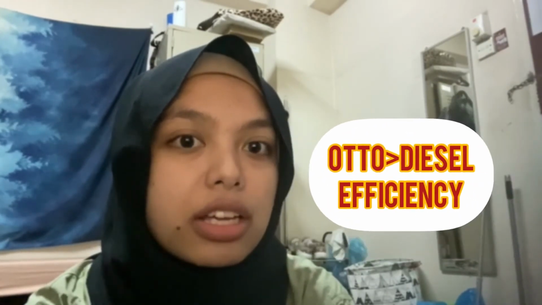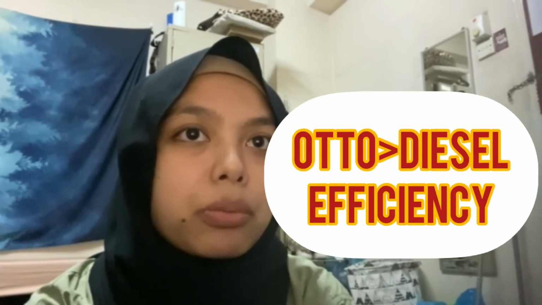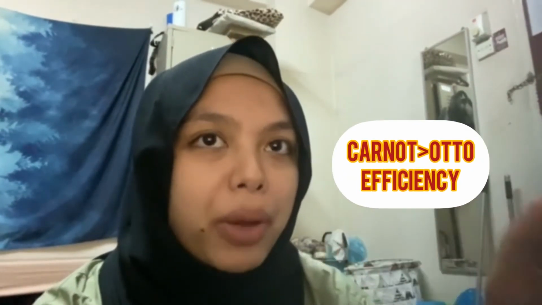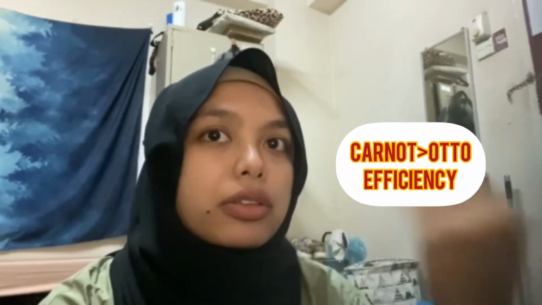Otto cycle efficiency is higher than diesel cycle efficiency for the same compression ratio and heat input because in the Otto cycle, heat rejection is lower. But when the Otto cycle is compared to the Carnot cycle, the efficiency of the Otto cycle is lower than the Carnot cycle. This is because the Otto cycle is more complicated than the Carnot cycle.